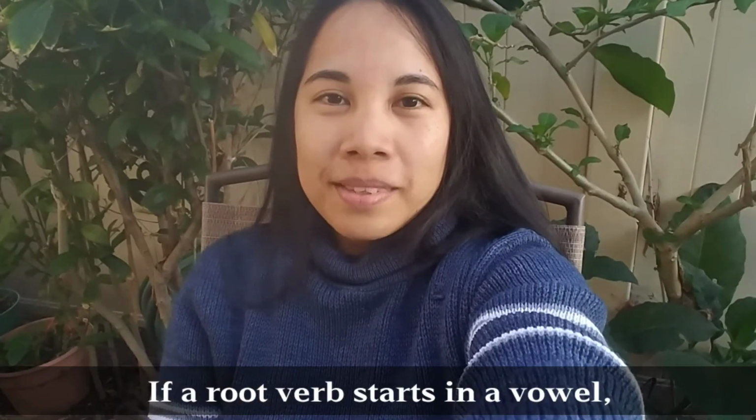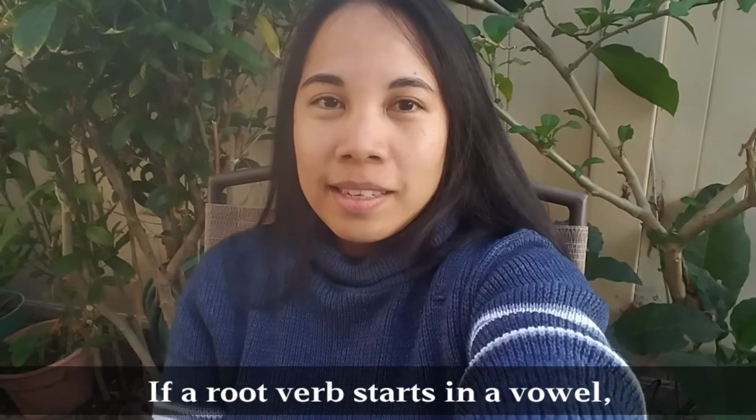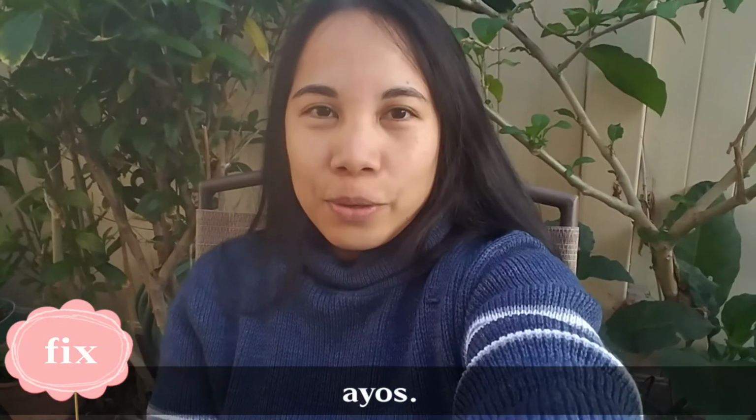Now let's have an example of a root verb starting in a vowel. If a root verb starts in a vowel, halimbawa ay ayos.